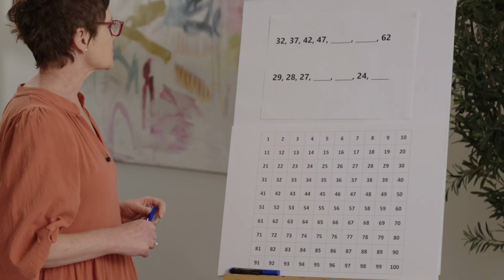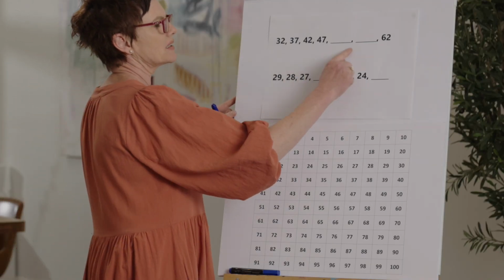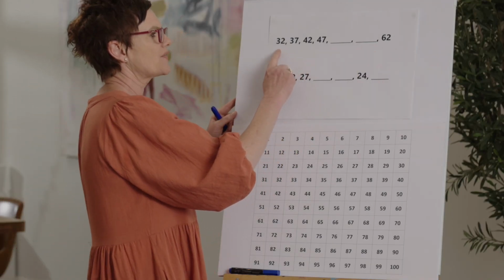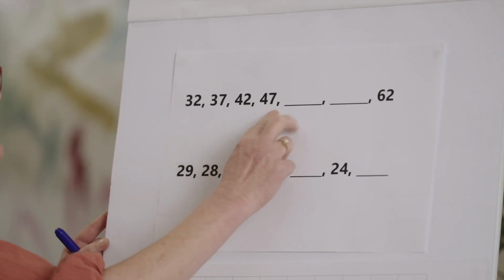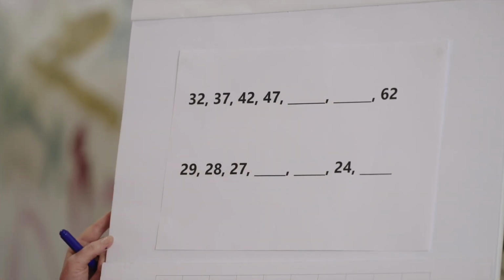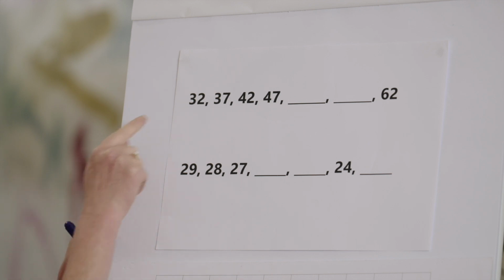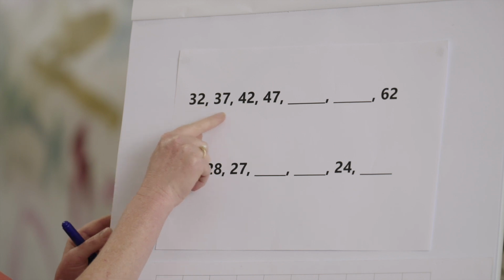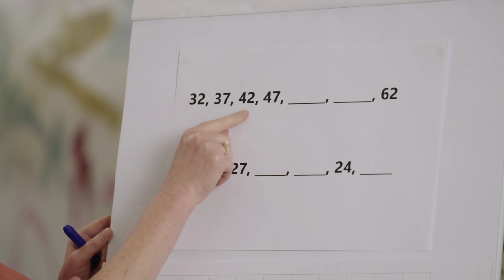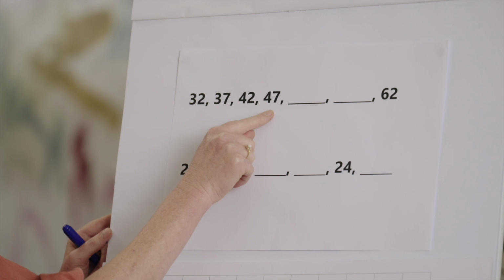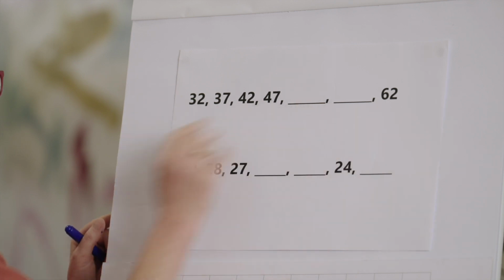So today's number talk is a number sentence where we have some numbers we can see and some numbers we can't. So what we're trying to do is find a pattern. Let's have a look at both of these. This starts with 32, 37, 42, 47, and some missing numbers.